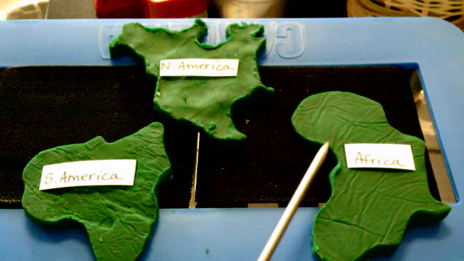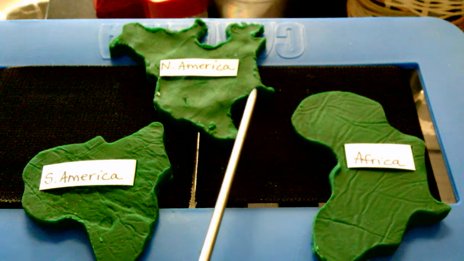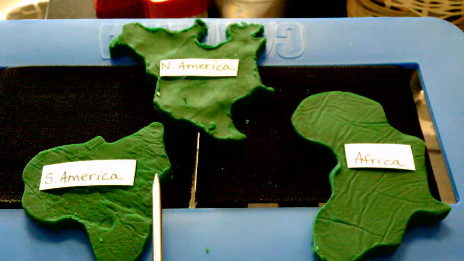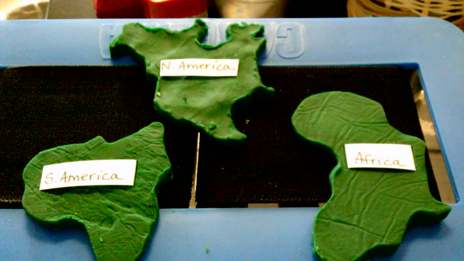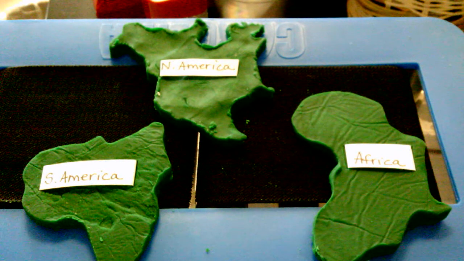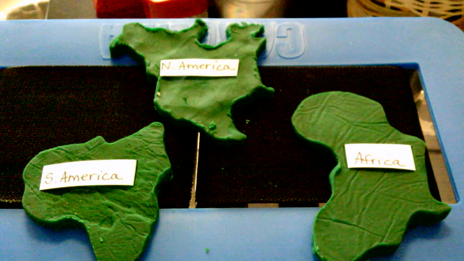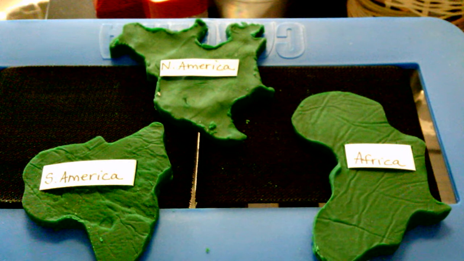Here's Africa, North America, and South America. So record in your notebook what you observe about the shape of these continents. After observing the continents, you want to answer step number B, how the lithosphere and the asthenosphere system may have caused these landforms to develop.